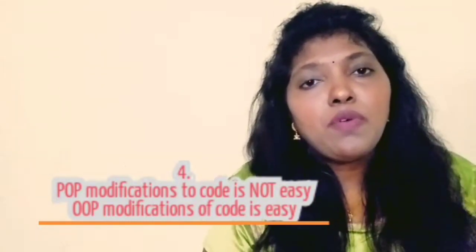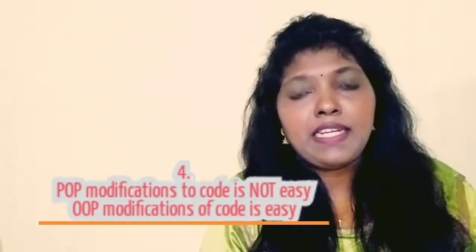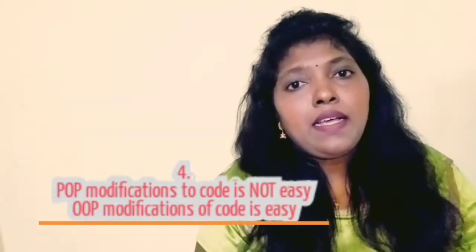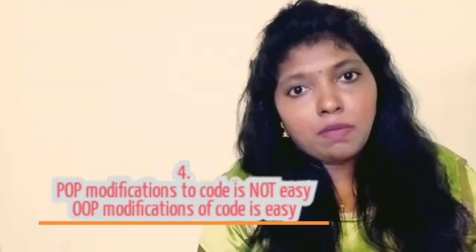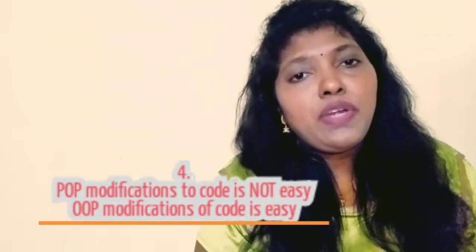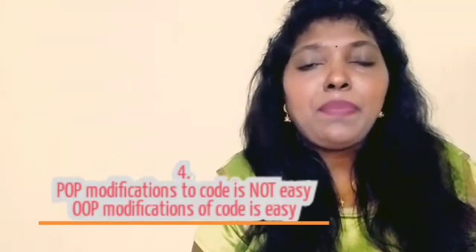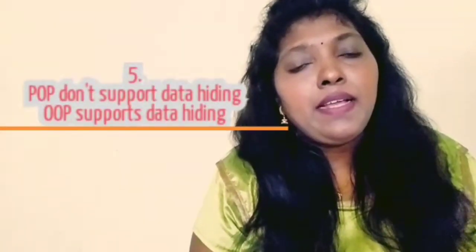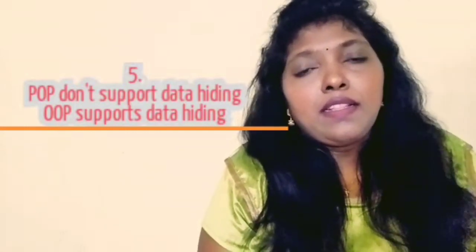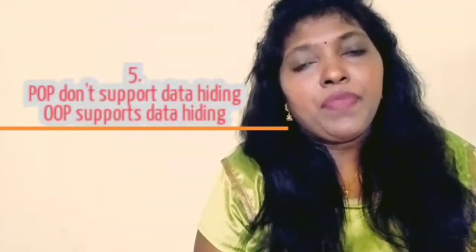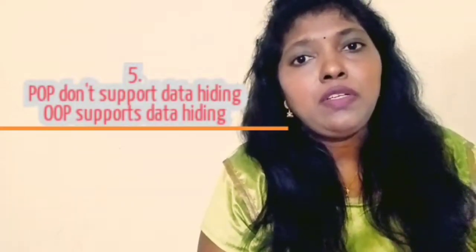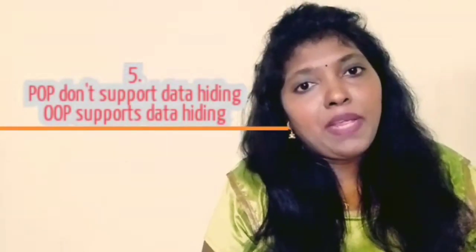Now coming to how you can make modifications in OOP, whether that is easy or not. Modifications in OOP are very easy because the data and the functions are centric towards the objects. Every object has its own independent data and functions, so you can happily add data and functions. Now the next difference is regarding data hiding. Since POP doesn't provide any technique of data hiding, the data is less secure. Coming to OOP, it has a technique of data encapsulation, so data is more secure in OOP languages.